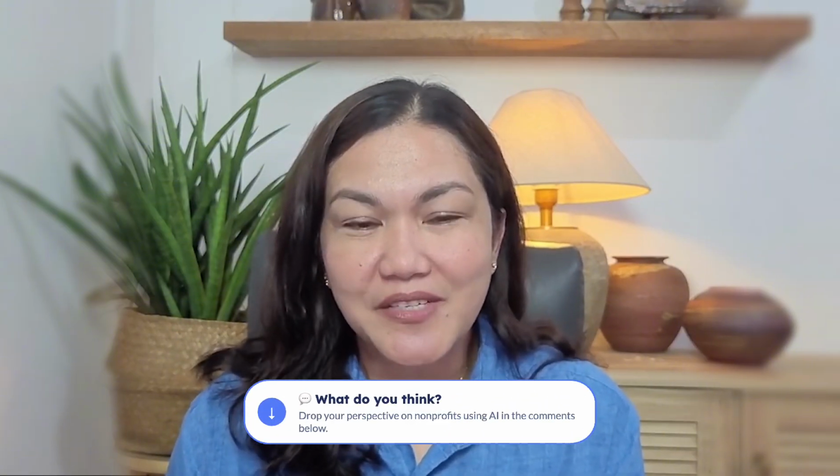A quick word on the bigger picture. Yes, AI has environmental costs and risks for misinformation, and we don't ignore that. But nonprofits can't just sit out while corporations and for-profit entities dominate this space. By using AI responsibly, we ensure that mission-driven organizations have a voice, influence, and impact in a rapidly evolving digital world. I'd love to hear your perspective on this.